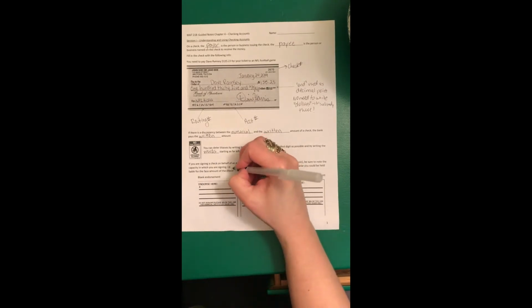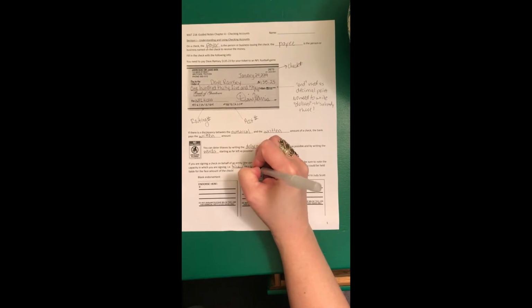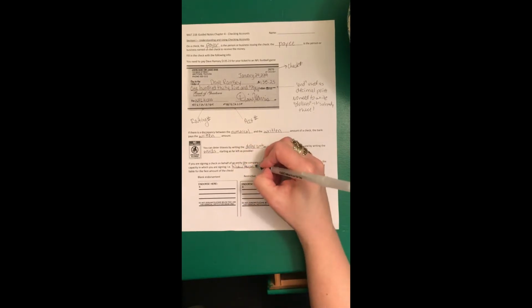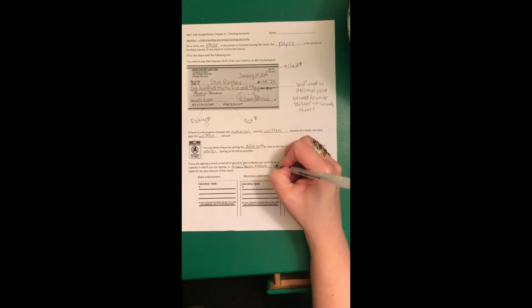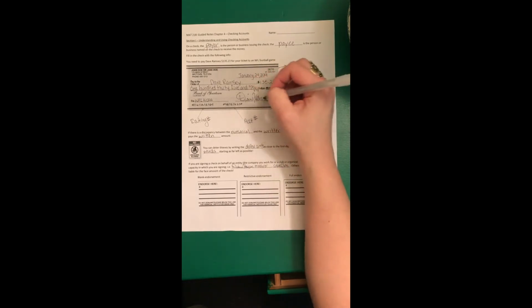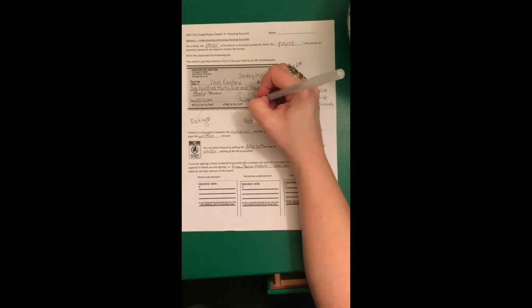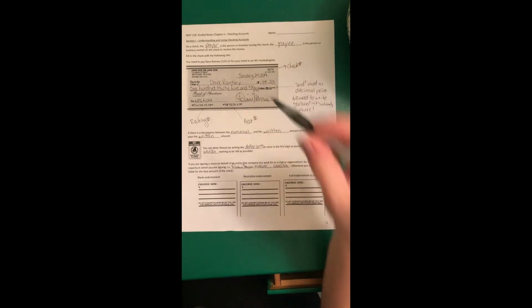For example, I'd sign Diane Harris, and then I'd put Treasurer, Glee Club.